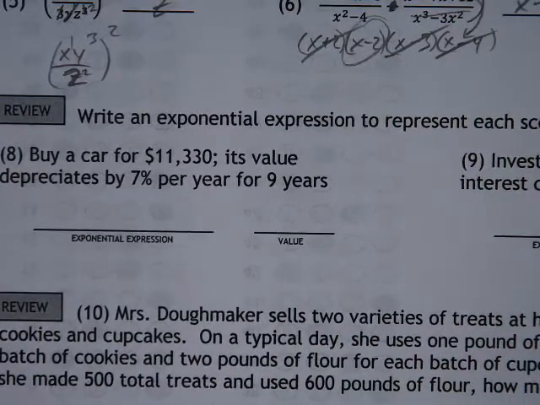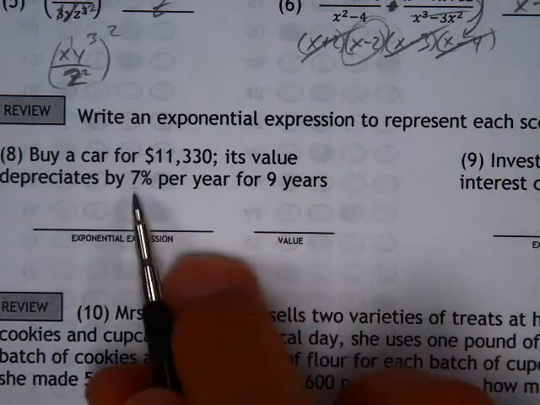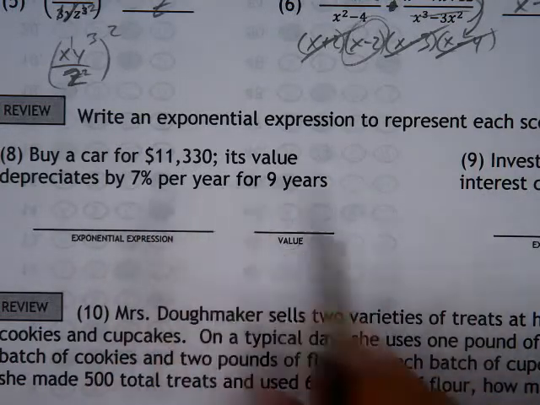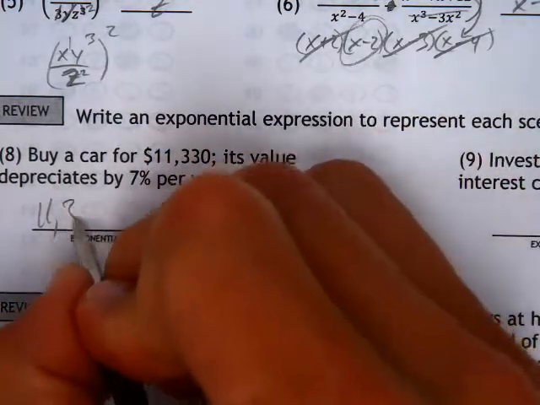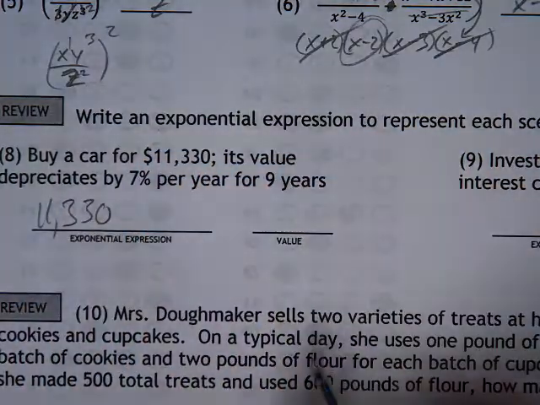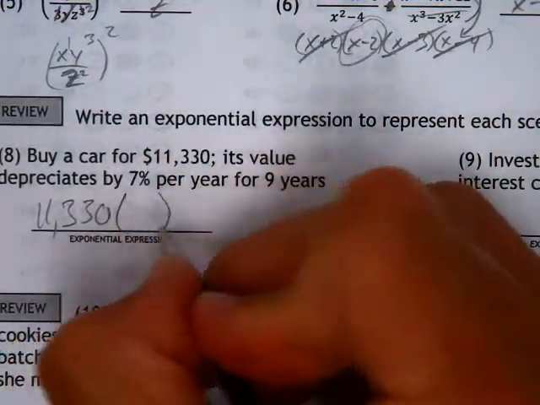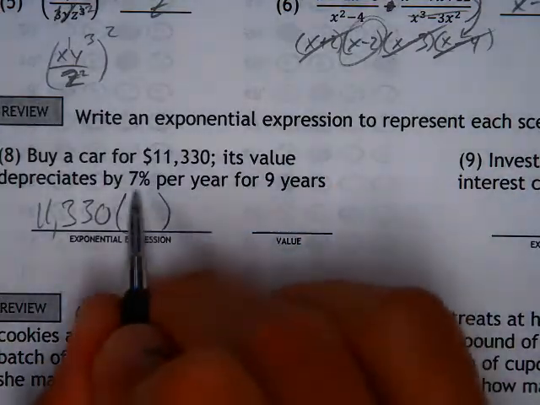Couple exponential equations here. This one's pretty straightforward. We're depreciating by 7% per year. The expression 11,330, that's your initial value. We have a multiplier that shows the 7% decrease, and people do all kinds of stuff.